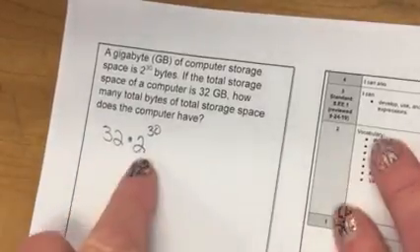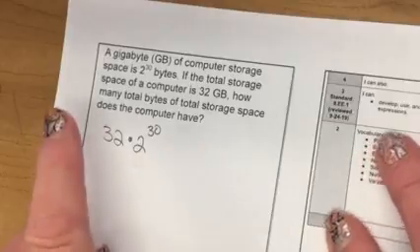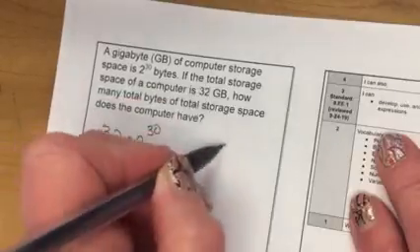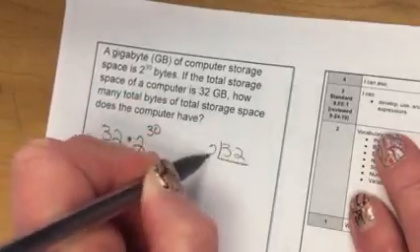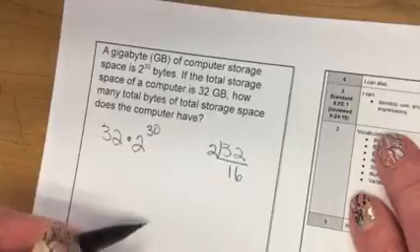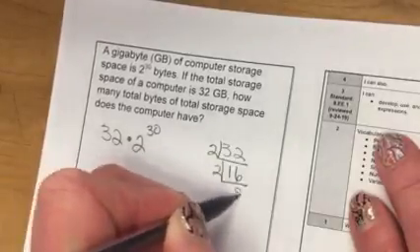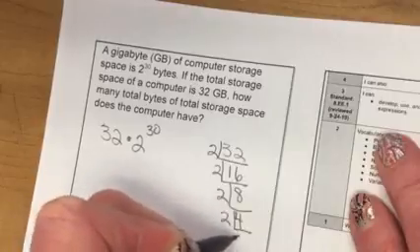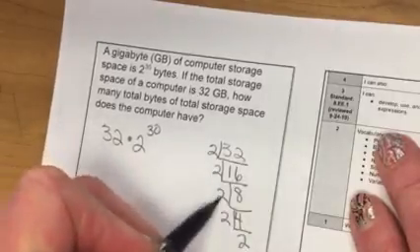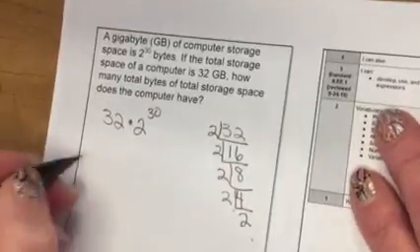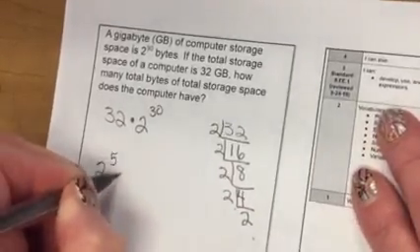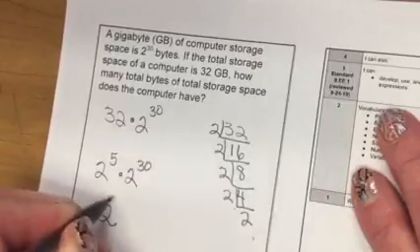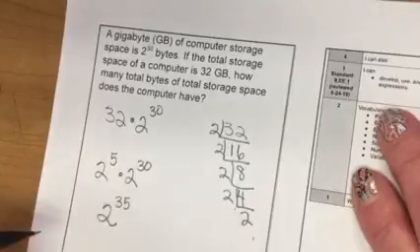Now, here's the trick. This is a power, this one isn't. But what do I know about 32? 32 is 2 times 16, 2 times 8, 2 times 4, 2 times 2. 32 is a power of 2. 2 to the 5th times 2 to the 30th, which would be 2 to the 35th power.